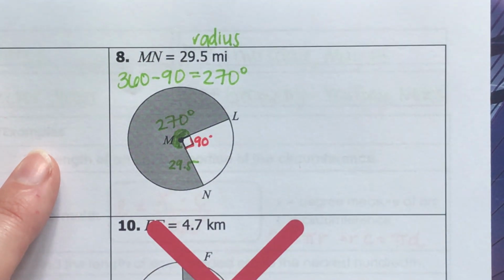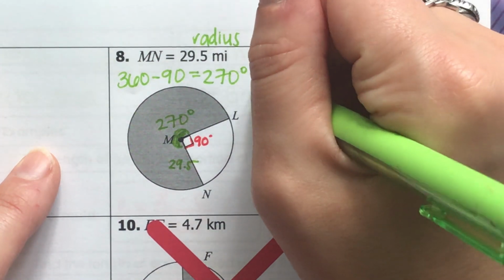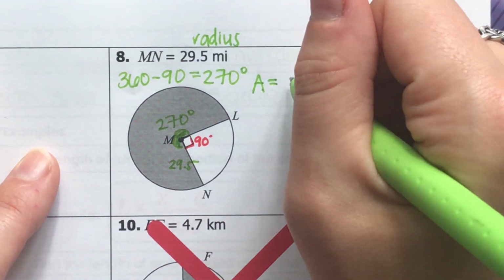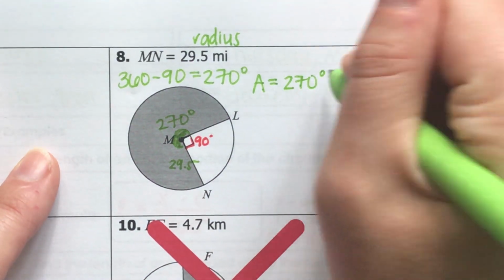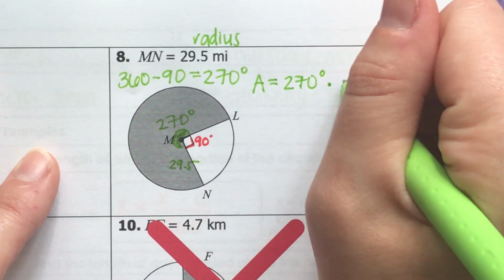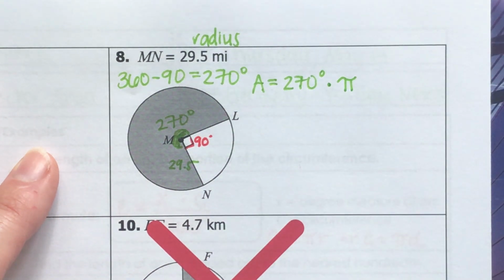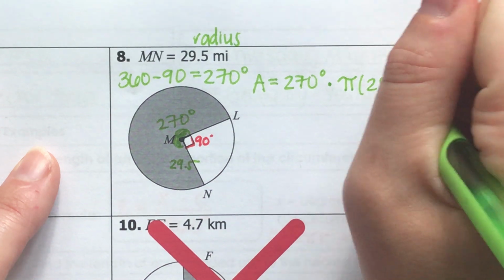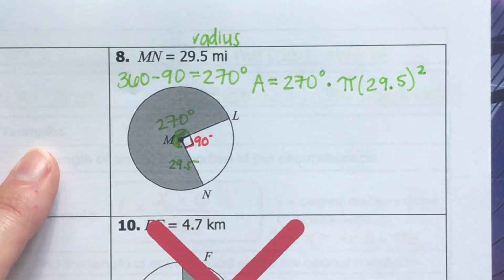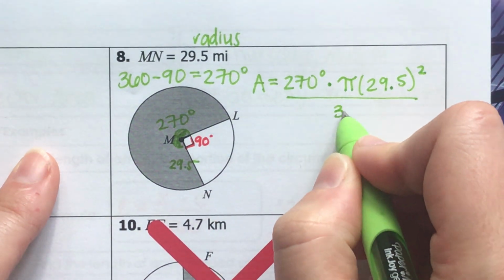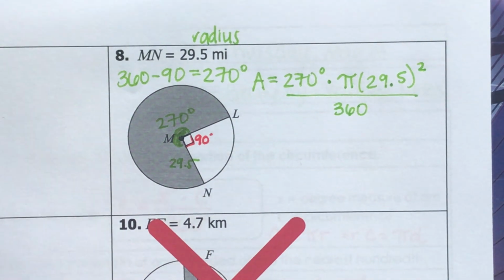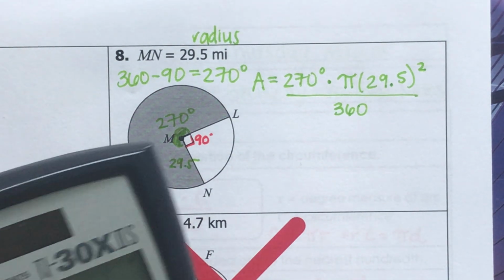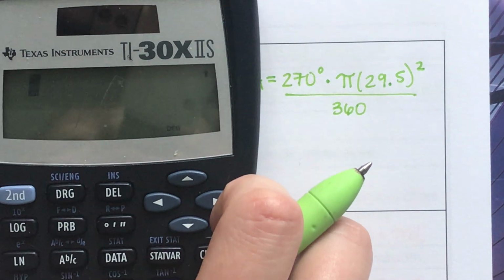Now I have all my information. Just plug it into the equation. Area equals 270 degrees times pi r squared. My radius is 29.5, all over 360.